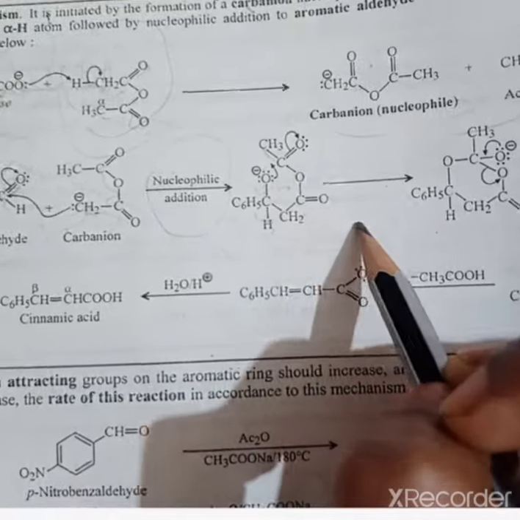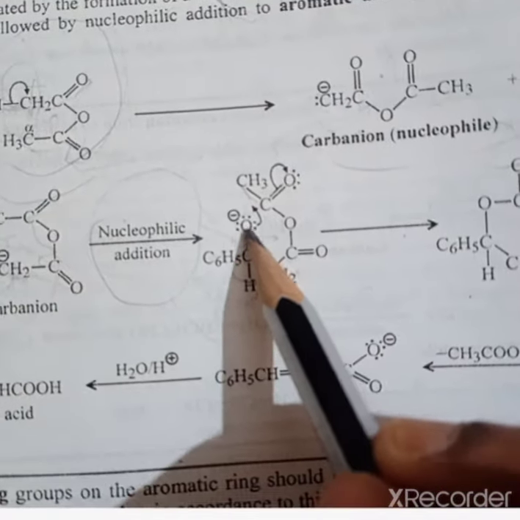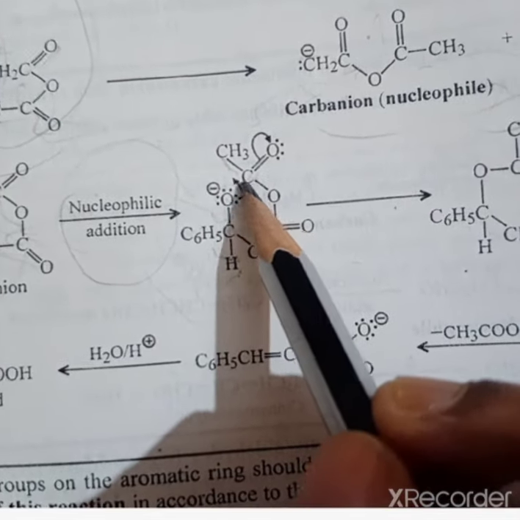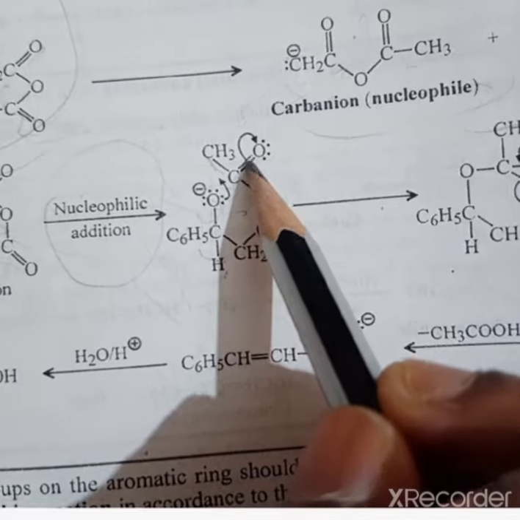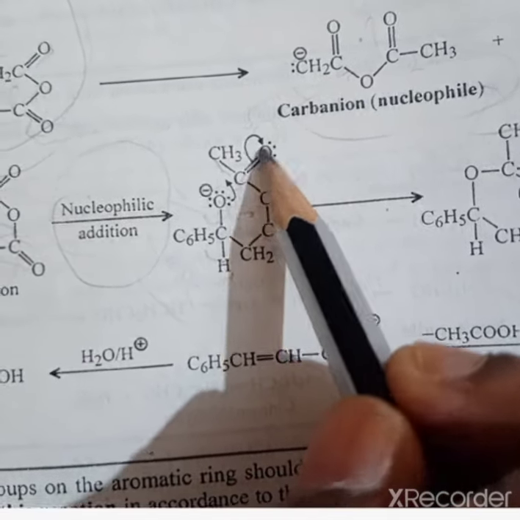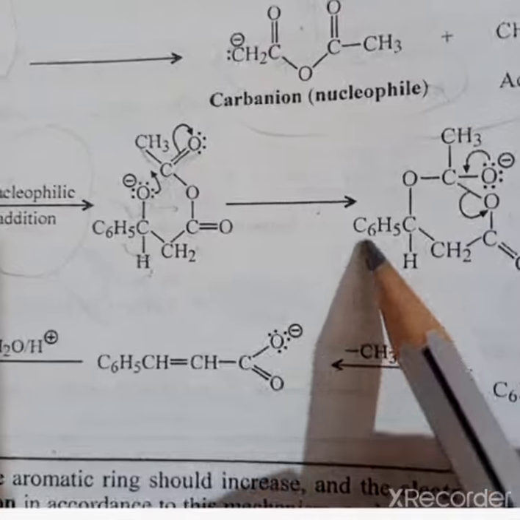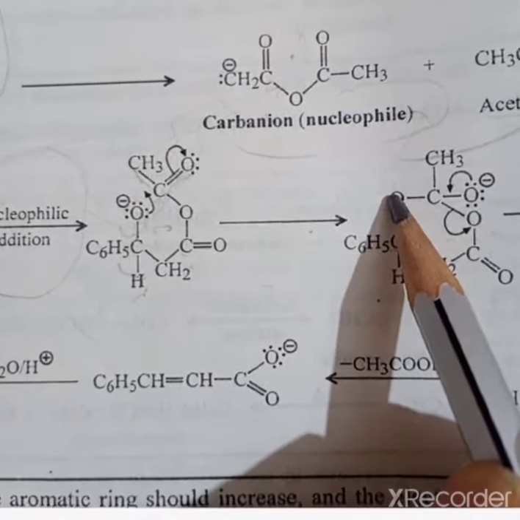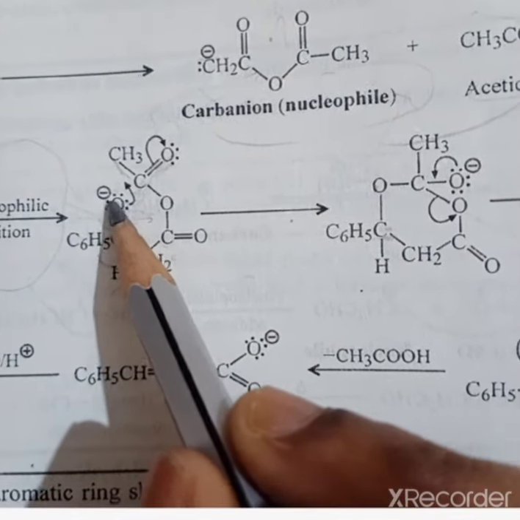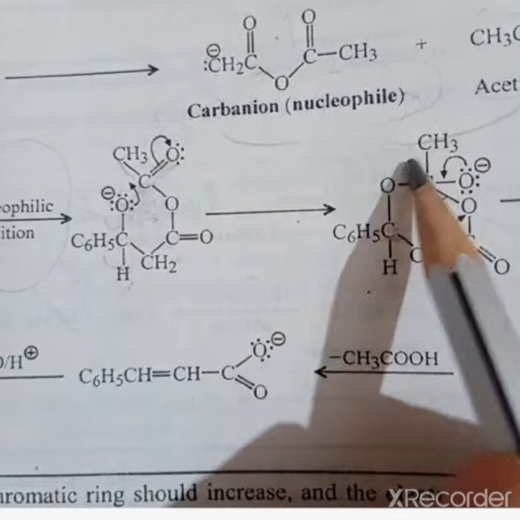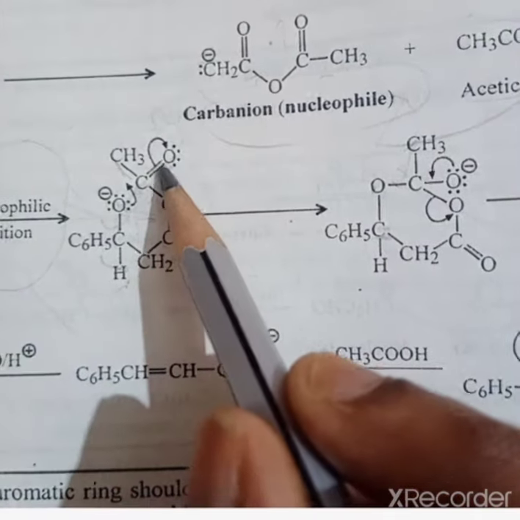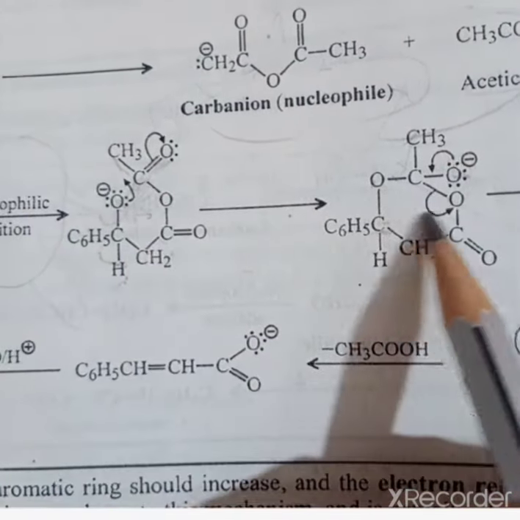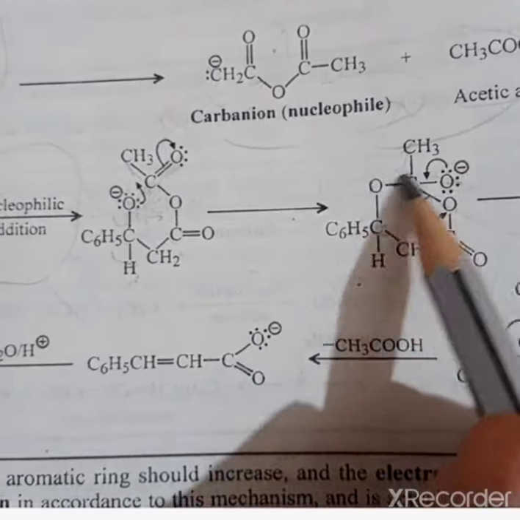The next reaction: this O minus is directly bonded to this compound. This O minus directly attacks this carbon. Again this double bond breaks at this oxygen and becomes a single bond. So C6H5, C bond O, the bond breaks and is directly bonded with the carbon here. CH3, again the double bond becomes a single bond, so it gets two lone pairs of electrons. Otherwise, simultaneously all the reaction will be the same.